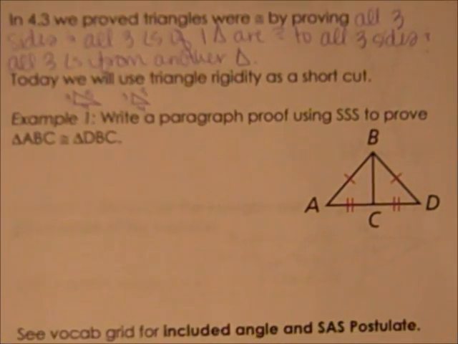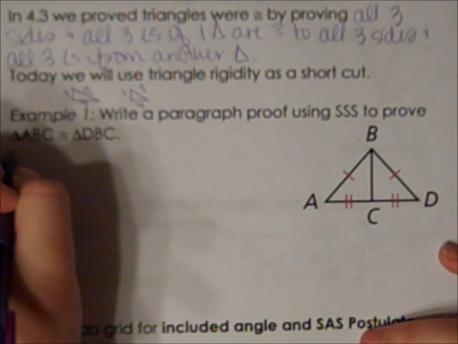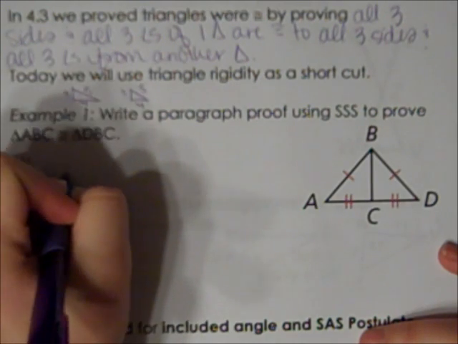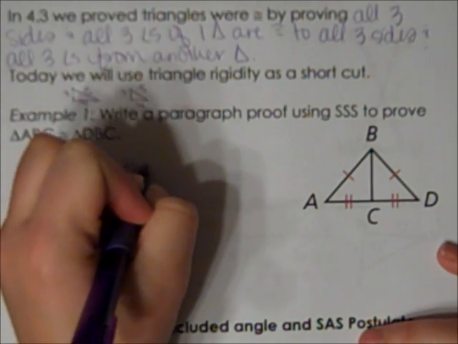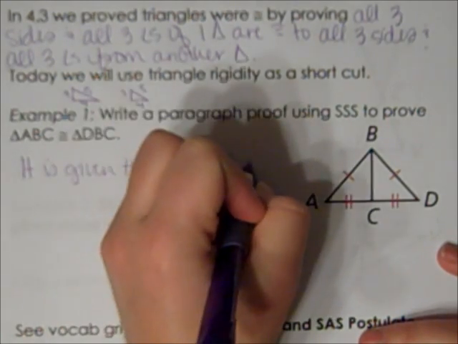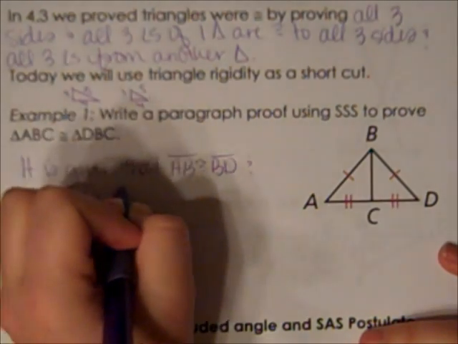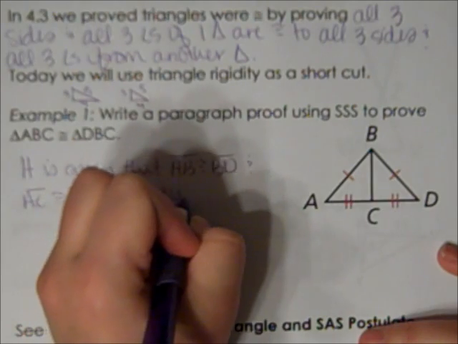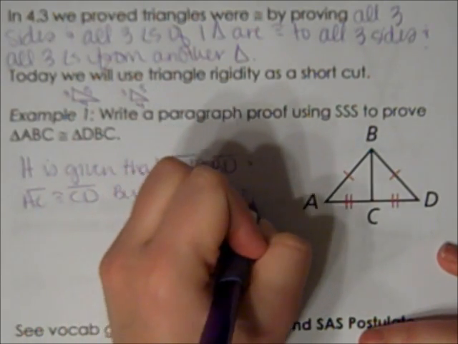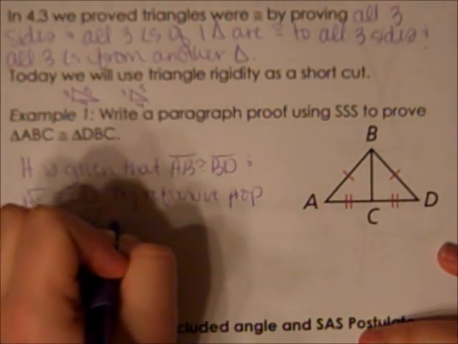Okay, so write a paragraph proof using side, side, side to prove triangle ABC is congruent to triangle DBC. So you don't have to do a paragraph proof. If you want to do 2 column, it's fine. A paragraph proof would say it is given that AB is congruent to BD and AC is congruent to CD, by the reflexive property of congruence, BC is congruent to itself.